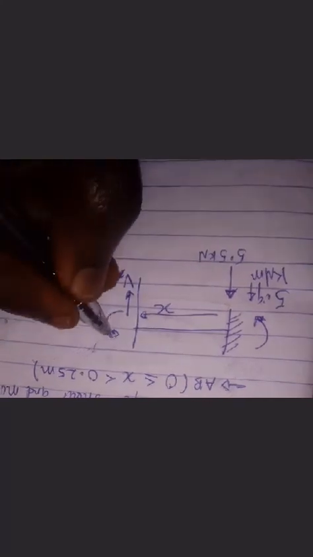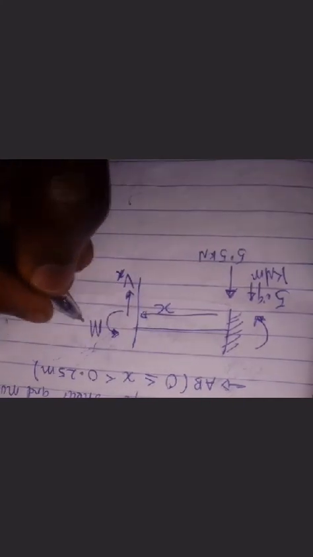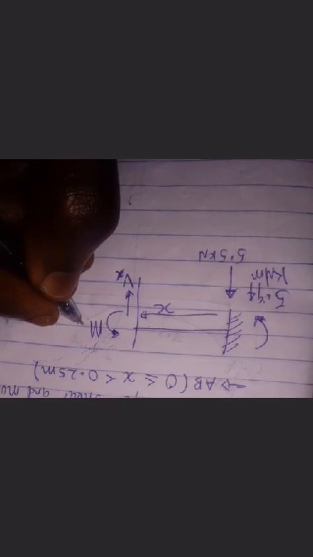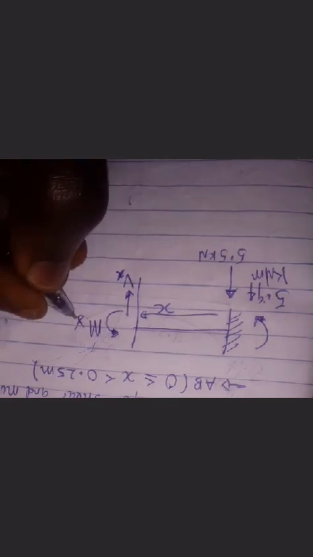5.5 kilonewton. Now remember that this is always our horizontal direction, Vx, which is directed downward, so that oppositely directed, so that this one becomes our m. Let's name it alpha or gamma. So at the end of the day, I have my Vx to be 5.5 kilonewton, and my Mx to be equal to minus 5.94 plus 5.5x.